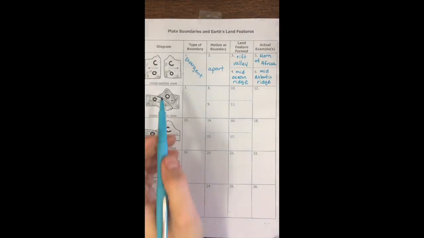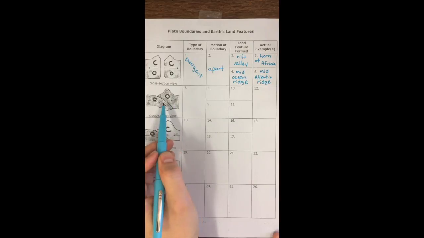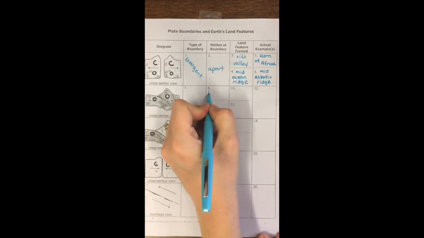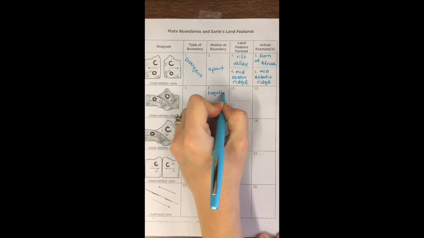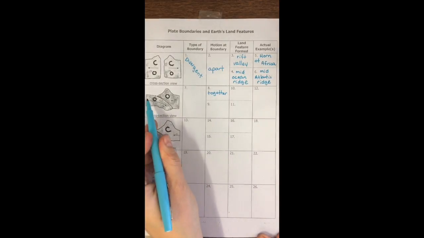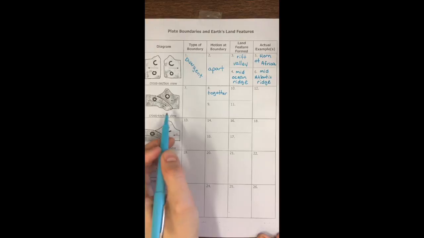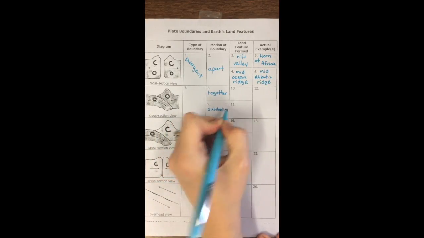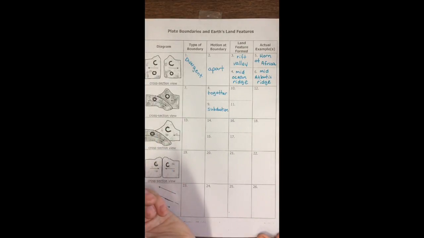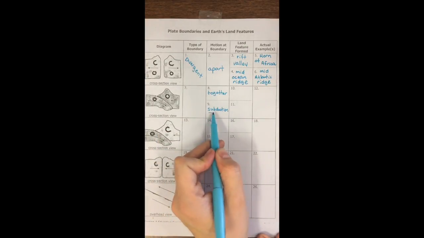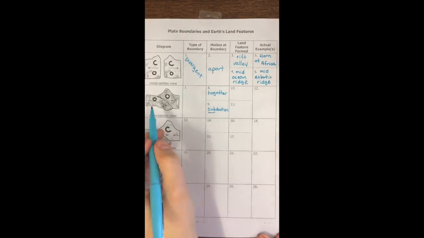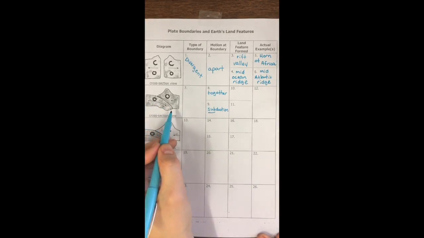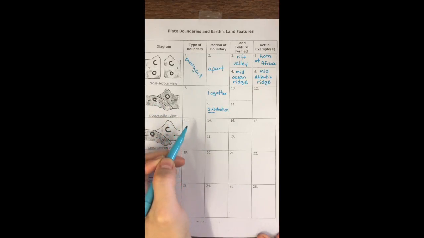This second diagram shows us two ocean plates coming together. And so they are moving together. And you'll notice one appears to be going underneath. We call this subduction. Again, going back to our affixes, sub means beneath. So this oceanic plate is going to go under. And think for just a moment about what might happen to that plate as it goes back into the mantle of the earth.